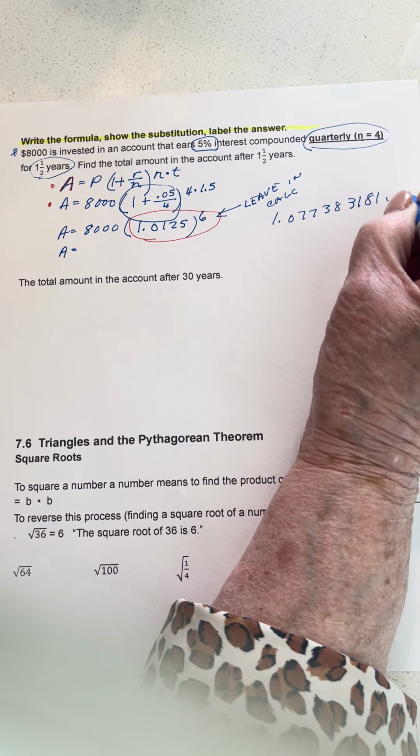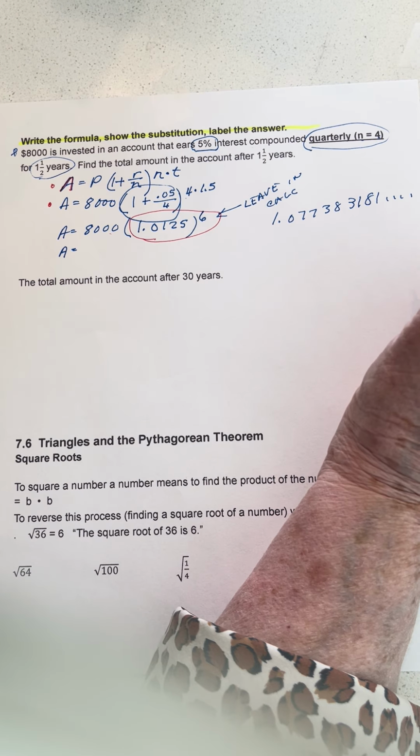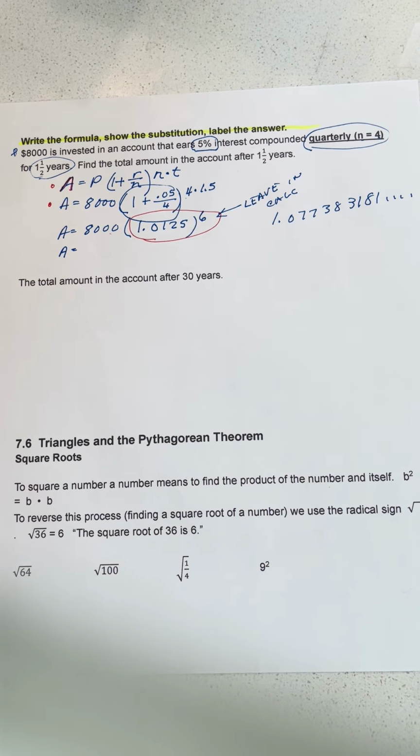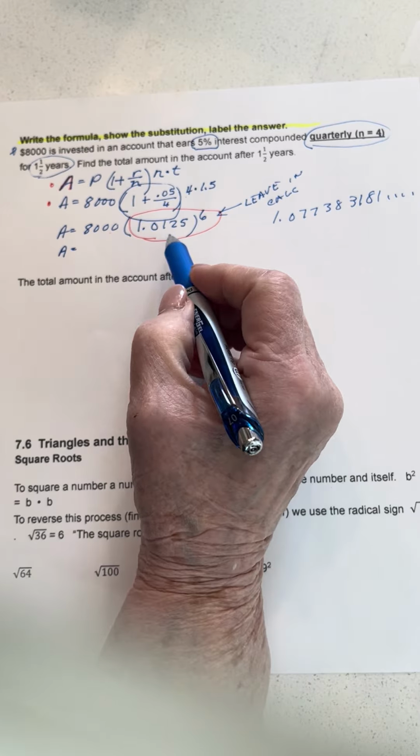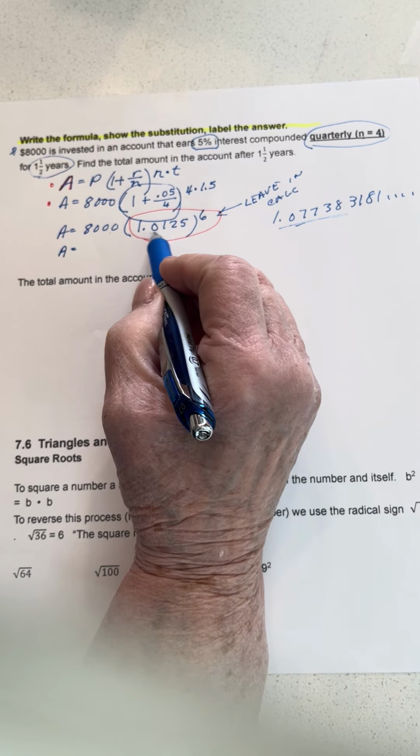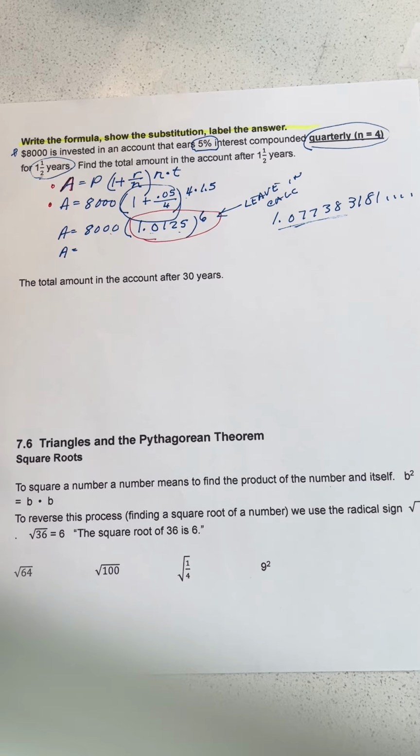But I know there's more after this. So I'm leaving it in my calculator because if I round at this point, I'm cutting off some stuff or adding some stuff on. And I'm going to multiply whatever this is, this number to the 6th power, times 8,000.